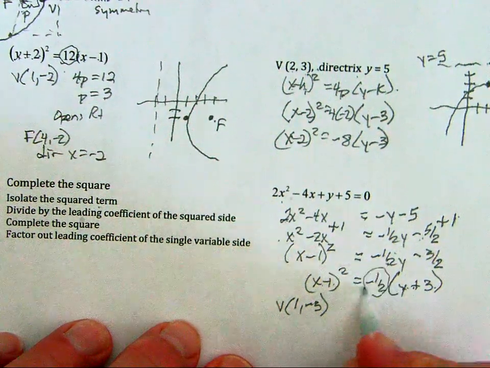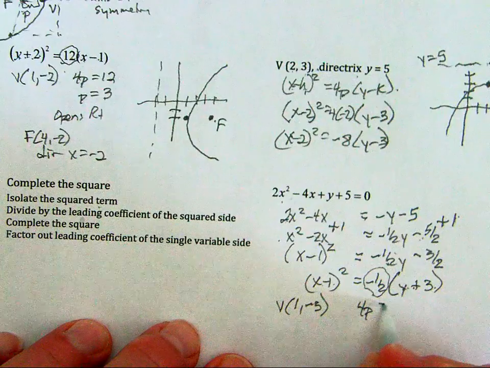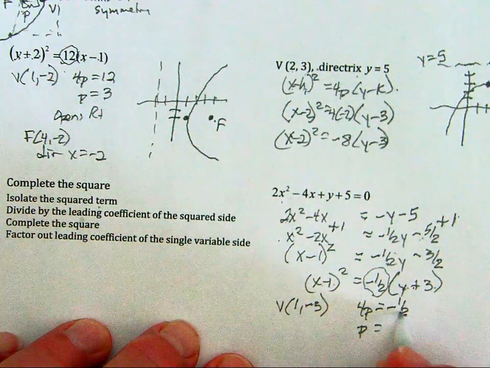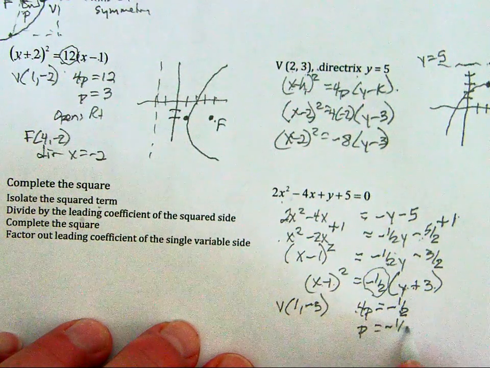Remember, this number right here is 4p. This is going to be a weird one because it's going to be a fraction. 4p equals a negative 1/2. So p is negative 1/2 divided by 4, which is 1/8. So p is a negative 1/8.